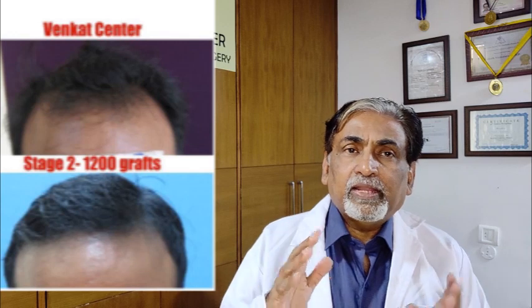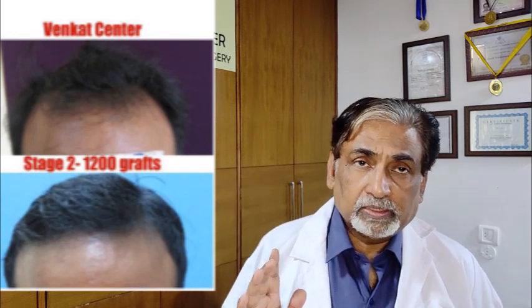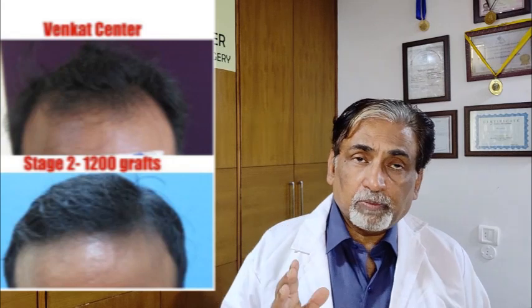Now let us look at the number of grafts needed for each stage. We will start with stage 2, because stage 1 we generally don't like to operate. We manage by medical means. On my right side, you will see images of different stages. Stage 2: a small area of recession here, maybe in the center also. This generally needs about 800, 900 to about 1200 units. This patient is also likely to be a young patient who may bald in future, so we need to preserve hair.